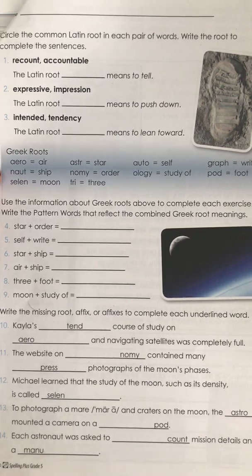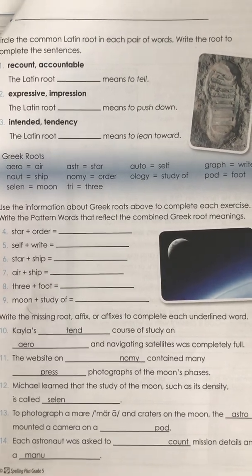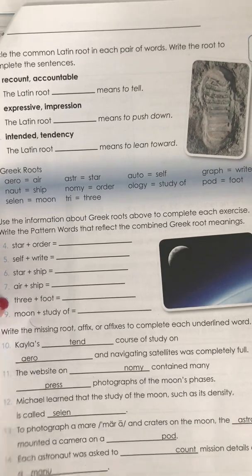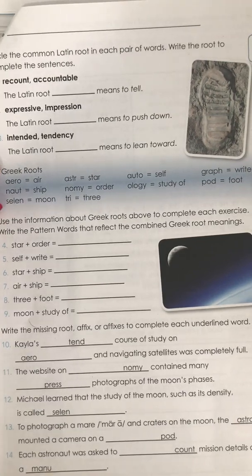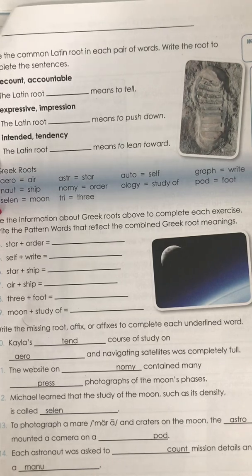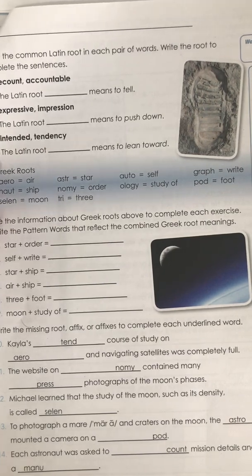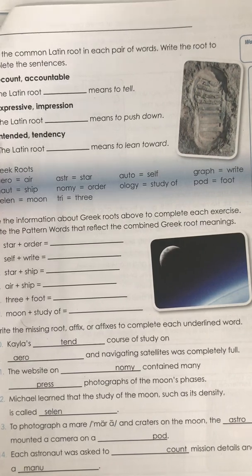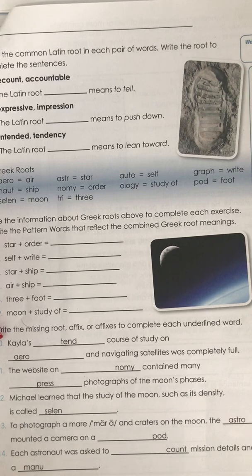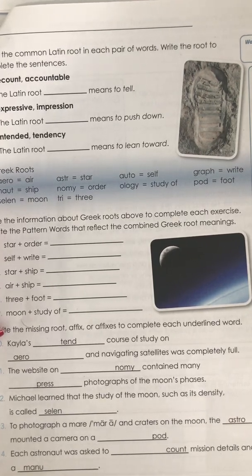Then on the bottom here, you should go over some of these Greek roots and what they mean. So you don't have to write anything in this little middle area, but you will need this to do numbers 4 through 9. So take a look at what these Greek roots mean, and then you're going to match them and write here pattern words that reflect the combined Greek root meaning.